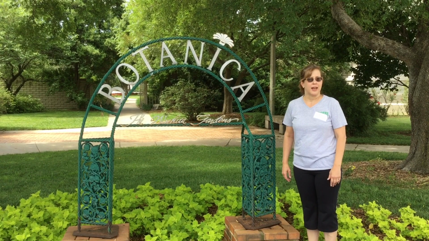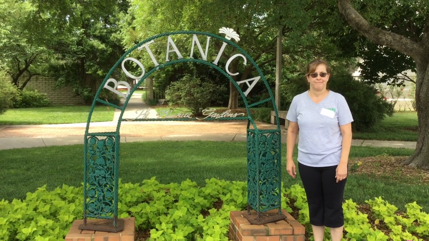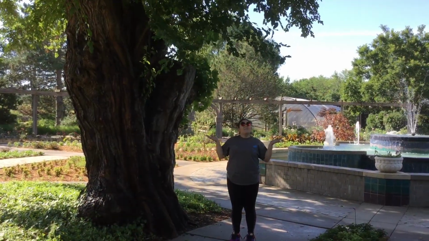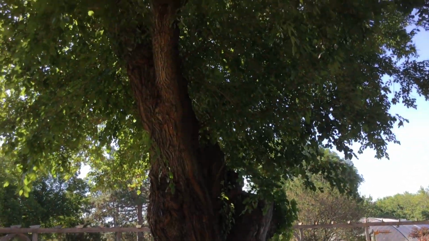Utah Botanical Gardens asking people where the mass of trees come from. Where does the mass of this large tree come from? Good question. Okay, so where does the mass of a large tree come from? I don't know.